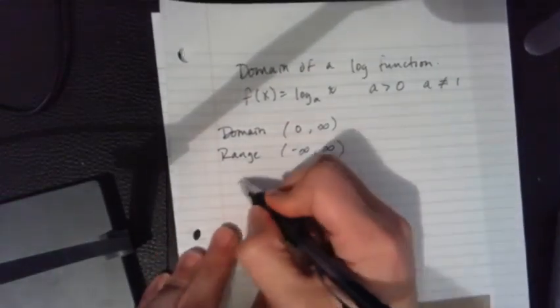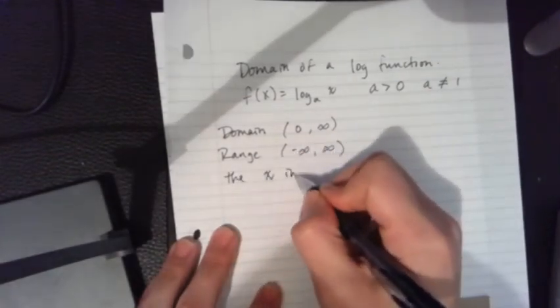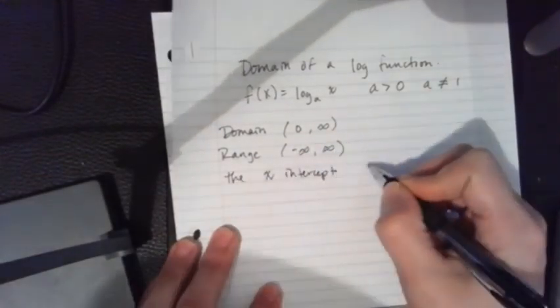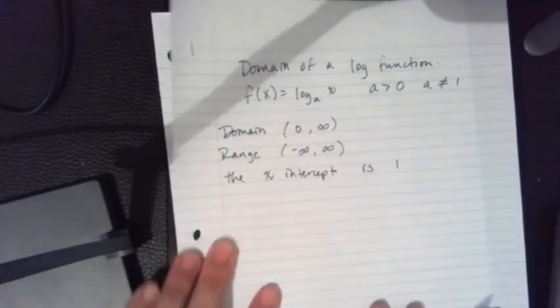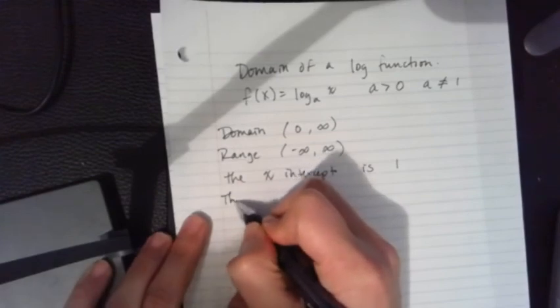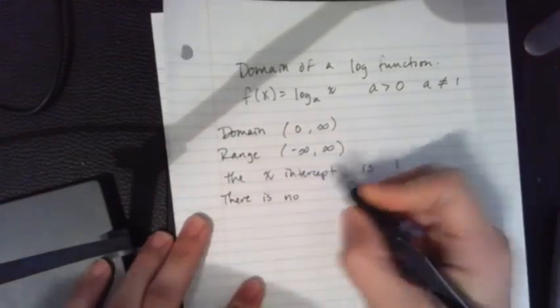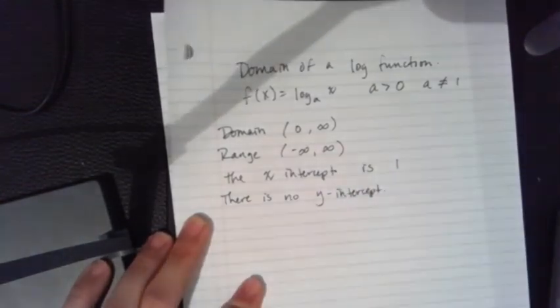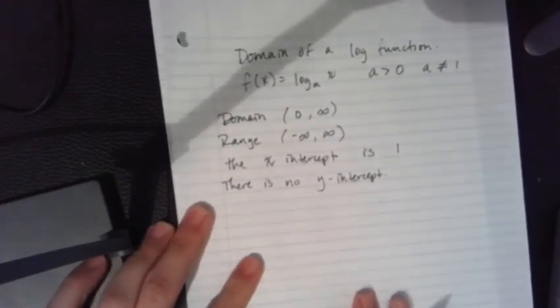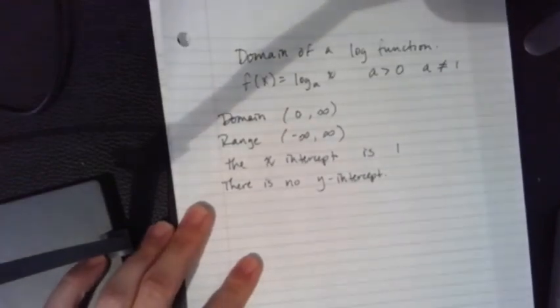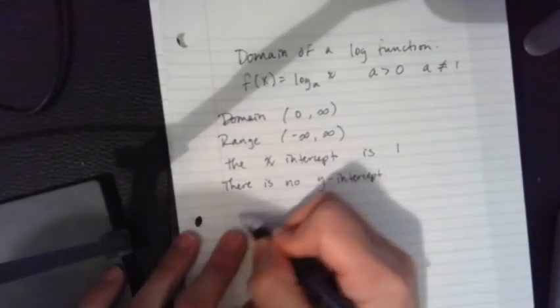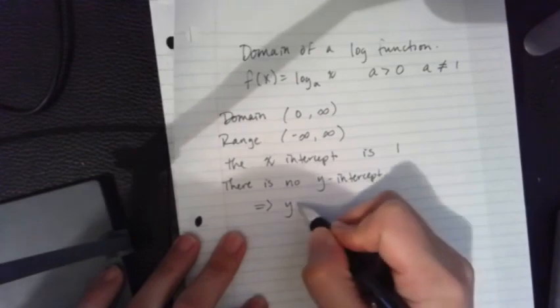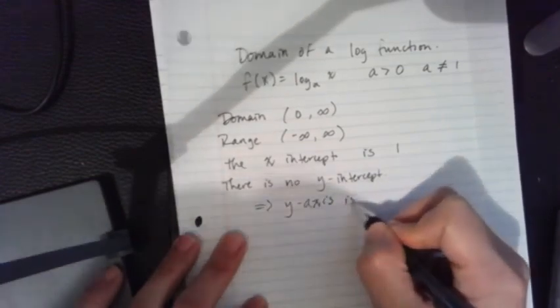The x-intercept is 1. Okay? There is no y-intercept. Okay? Because you can't make it equal 0. You can't make an exponent, put on a number, have the whole thing equal 0. So there is no y-intercept. So the y-axis is a vertical asymptote.